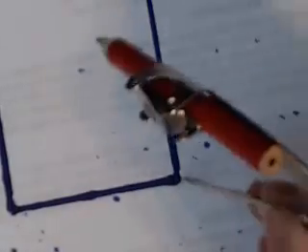And to make it easy, I'm going to use my compass and measure a radius of 2 inches and then mark that to get the height I need. So we have A, B, C, D as the square.